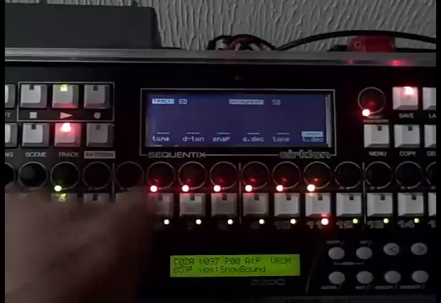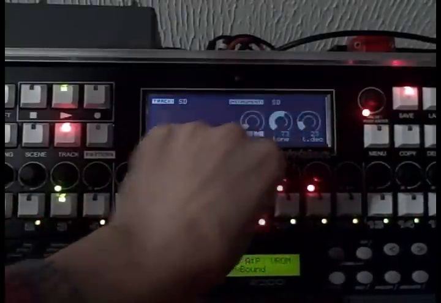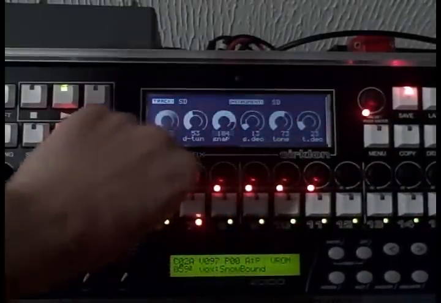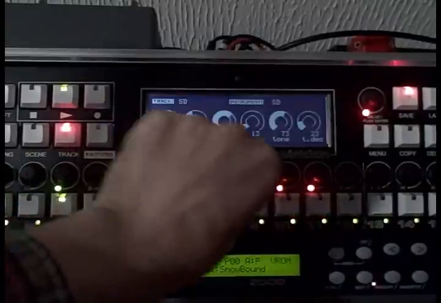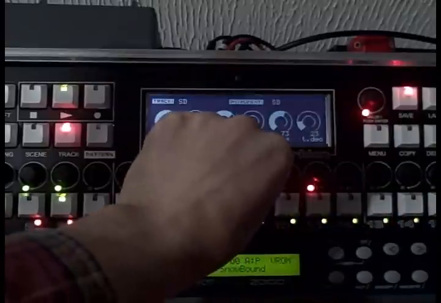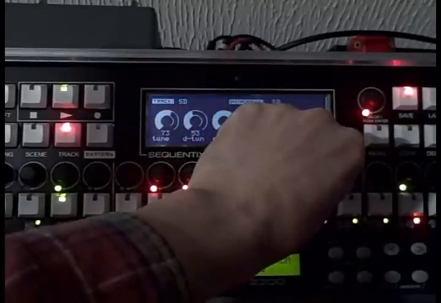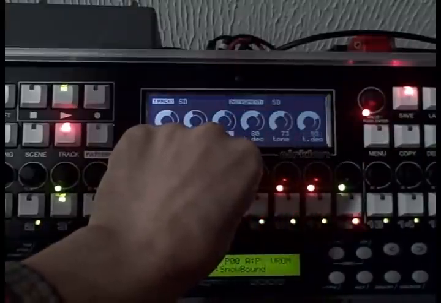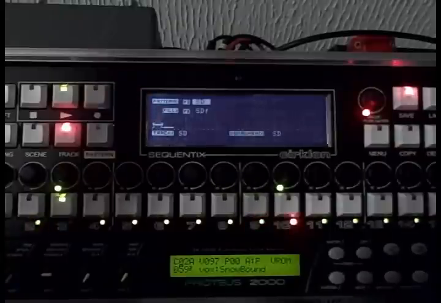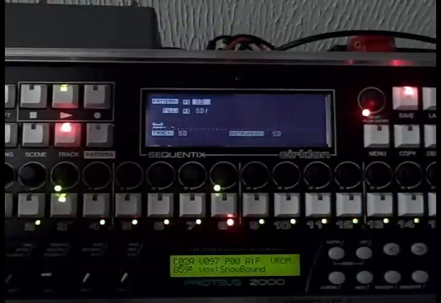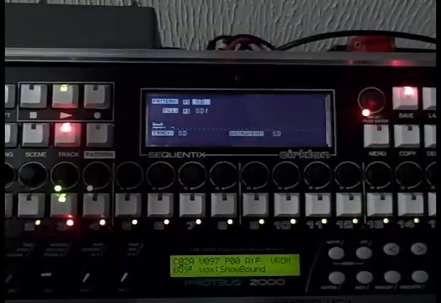A bit of snare perhaps. Where's my snare? There. Ooh, God, that sounds horrible. Okay. Just a bit more. That'll do. Right. Snare's possibly a bit loud. Actually, the drums are probably a bit loud, but never mind.